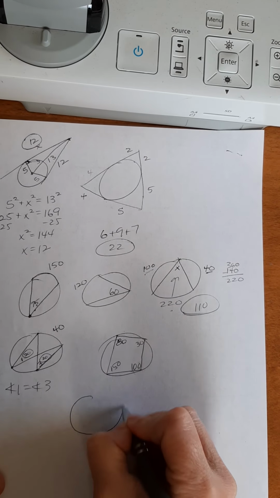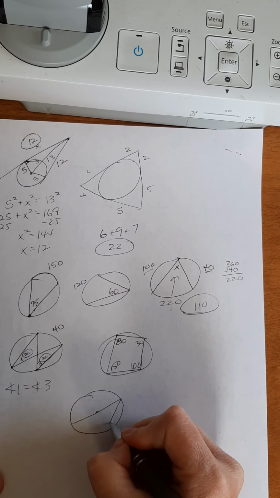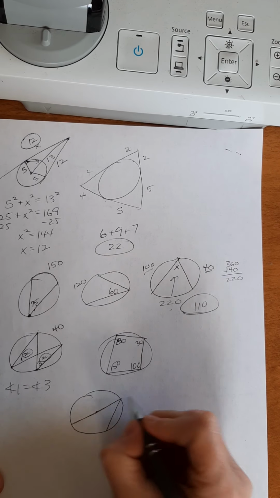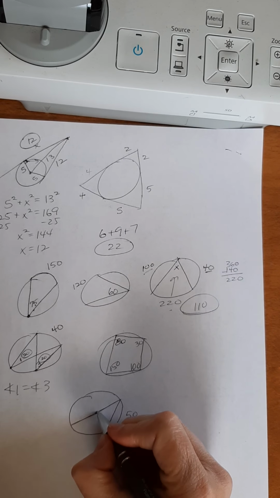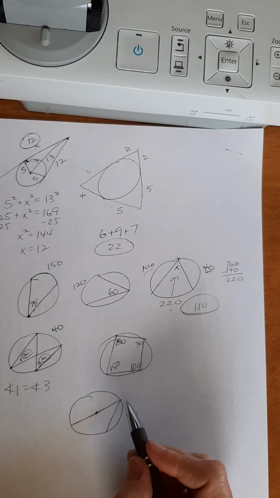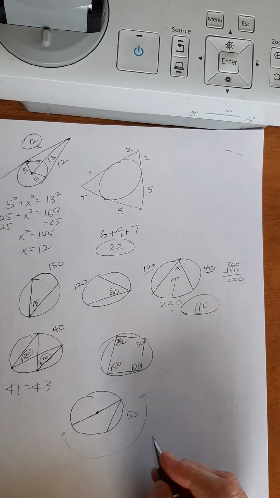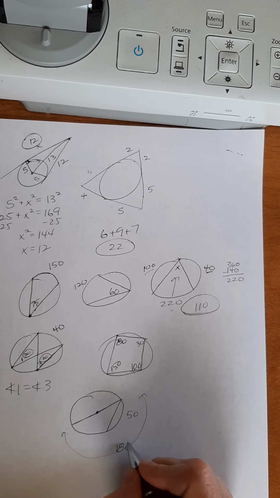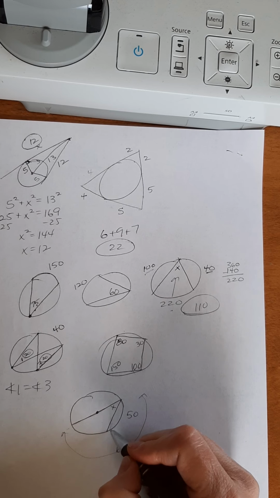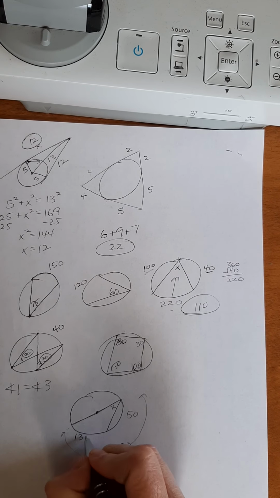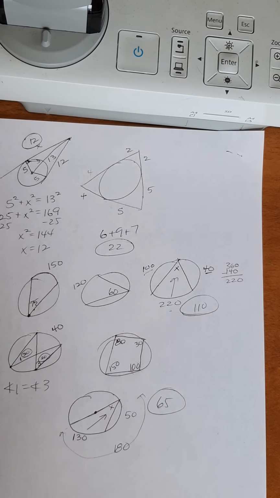Now one more. And notice how this one's a little sneaky. Let's say that's 50. If this is the diameter, remember how many degrees have to be here? Yep, 180. So if this is 50, then this is 130, divided by 2, 65.